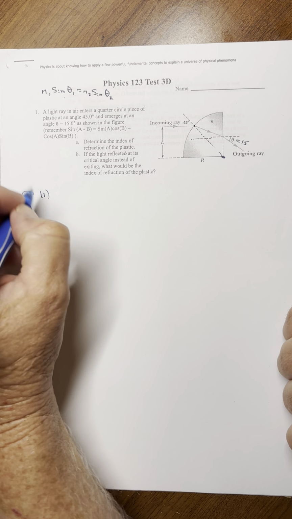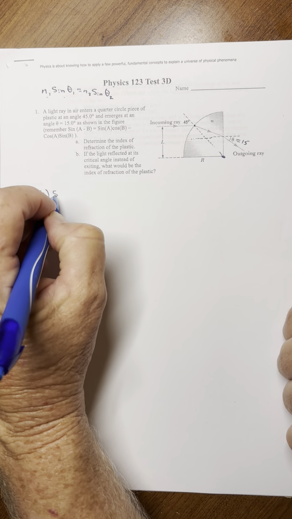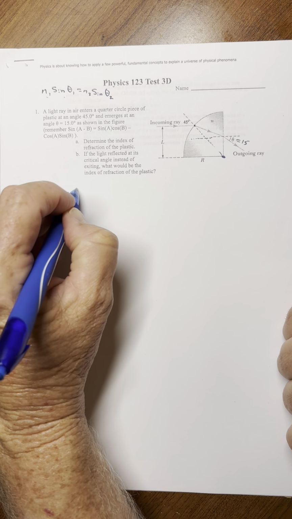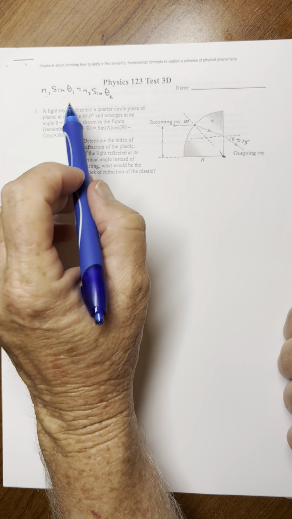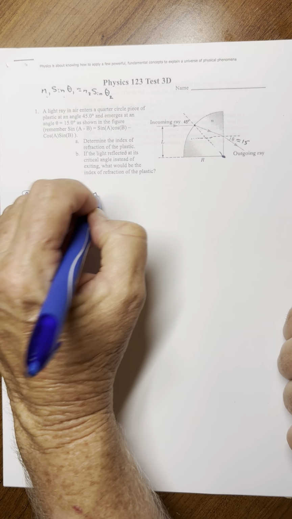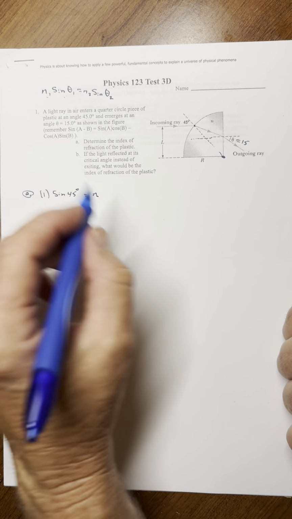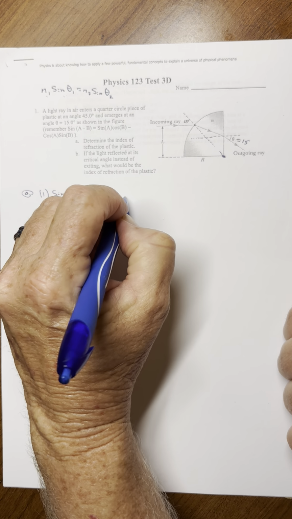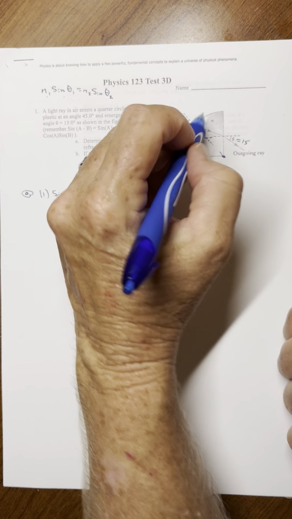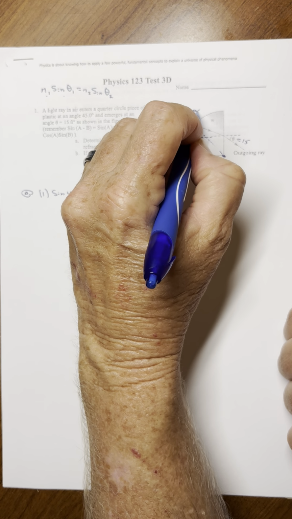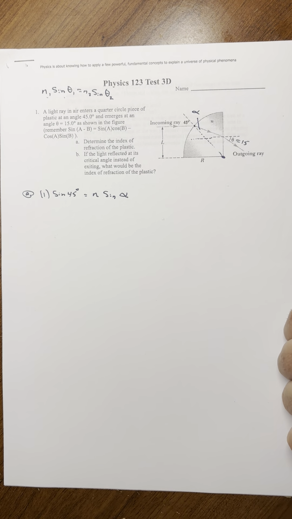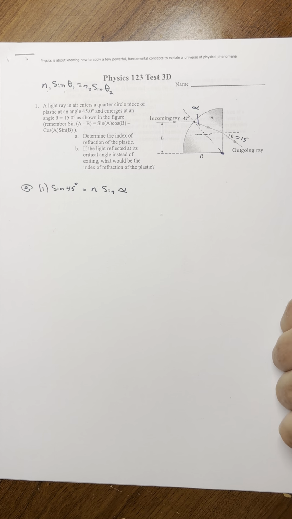You would say, okay, it starts in the air and enters at an angle of 45 degrees. Then it goes into the plastic, let me just call that n, and then sine of some unknown angle 2, I'll just label it as alpha. And so there's the angle alpha.